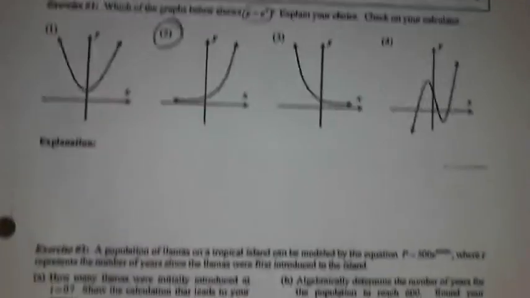Alright, so let's jump down to the bottom here. A population of llamas on a tropical island can be modeled by. This part is nice because they always give you the formula.